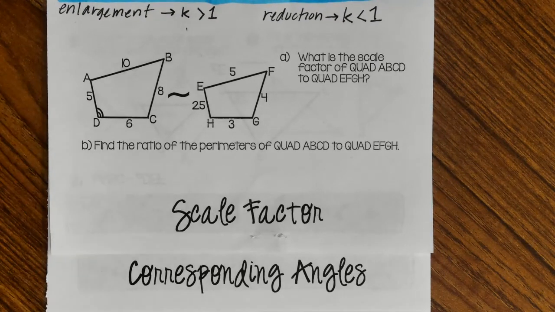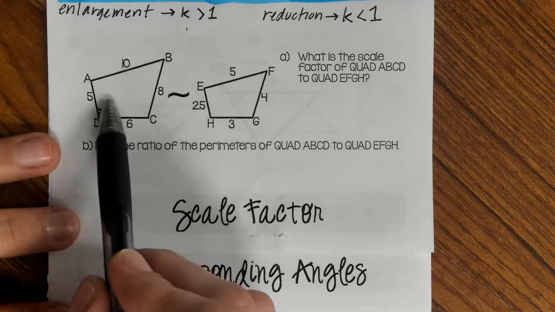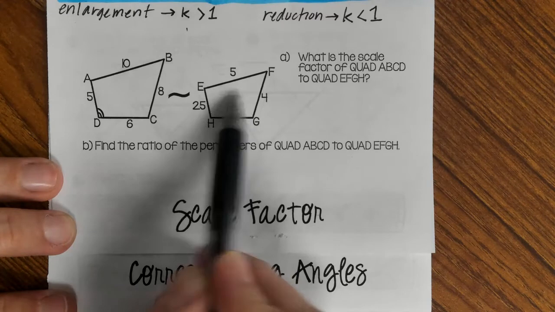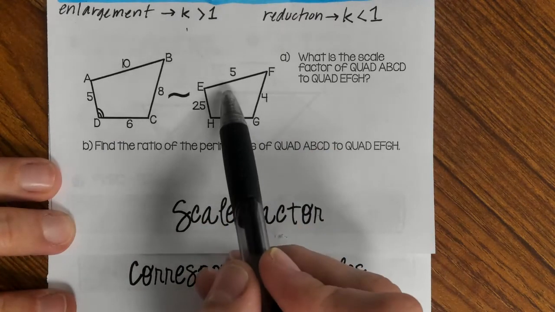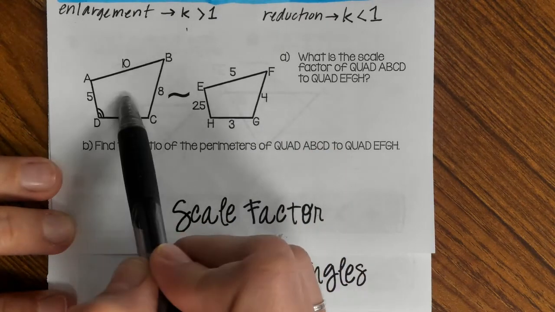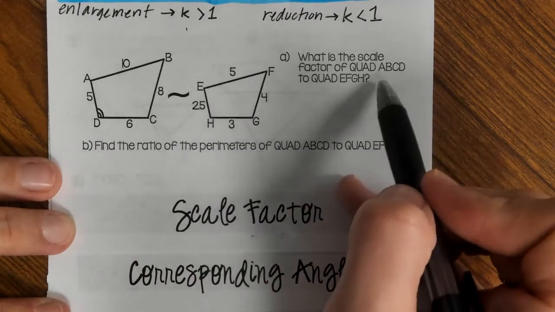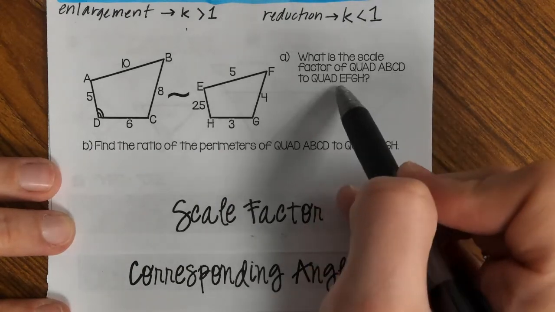Now, here we want to know what is the scale factor of quadrilateral ABCD to quadrilateral EFGH. And I have been teaching this all day, so sorry if I fumble with the letters. Now, one thing we need to pay attention to is just the way that it's drawn is not necessarily where we're going. Sometimes they will want to go from the right to the left. They'll say, what's the scale factor of EFGH to ABCD? So you have to pay attention to the words, not necessarily the picture. Here it is going from ABCD to EFGH.